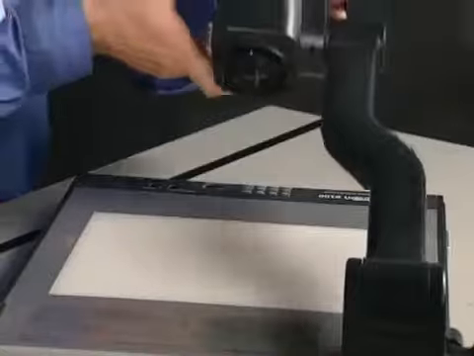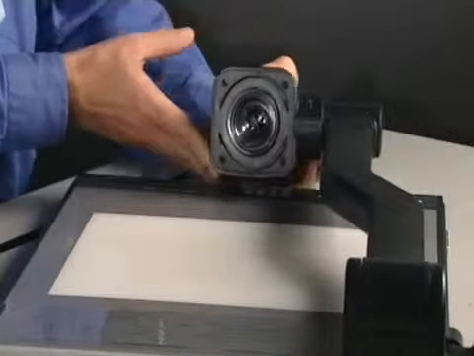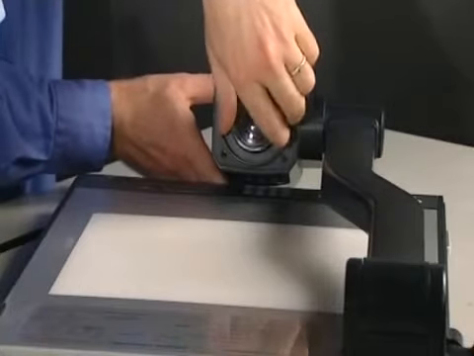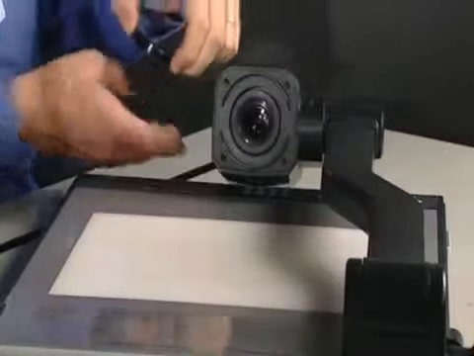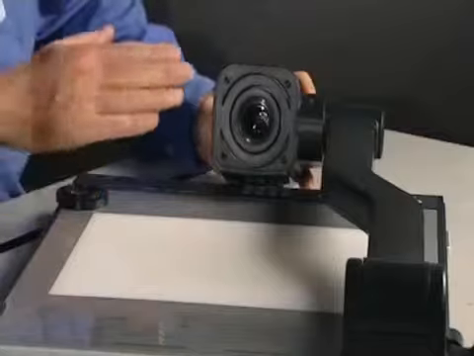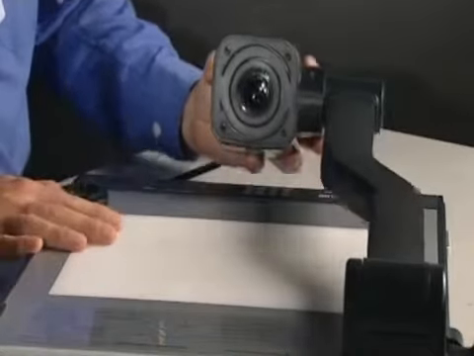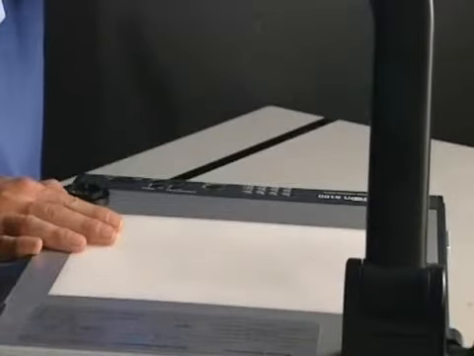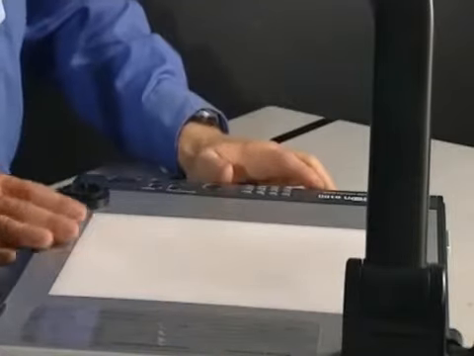If I want to use the visualizer to record something across a classroom, for instance, if I drop the head down and then remove the short throw lens here, then I can throw over a much bigger distance. So by raising the arm back up and turning the head, I would now be able to record something across the other side of the classroom.